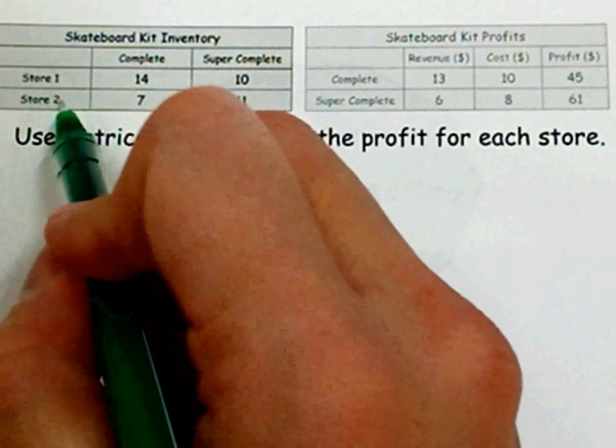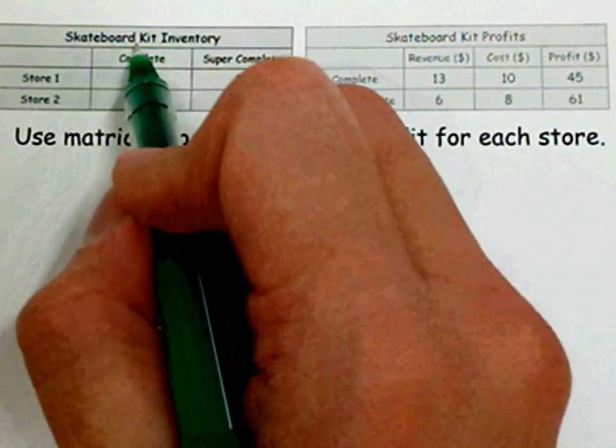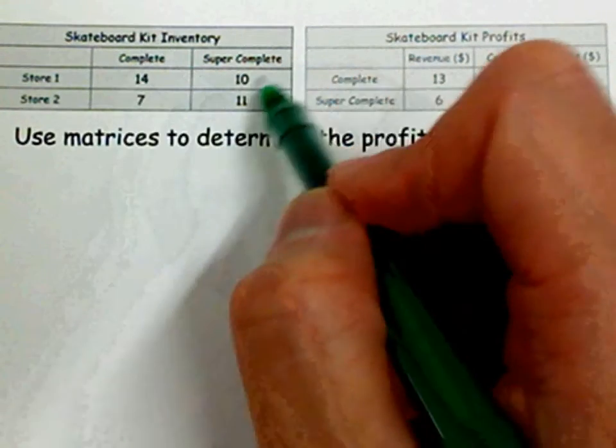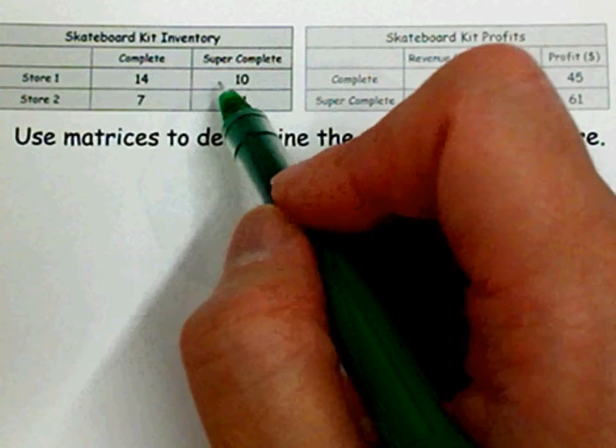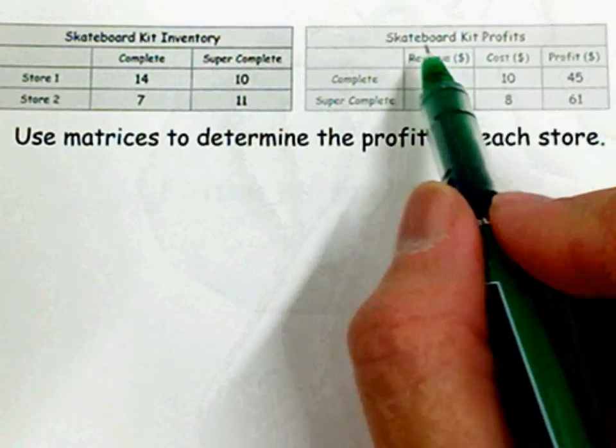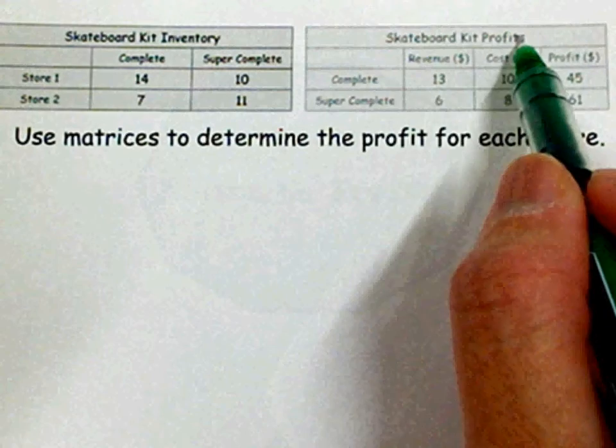Store number 1 and store number 2. It's a skateboard kit inventory. They have a complete set here, and here's a super complete set. So it's probably got additional stuff that makes it go faster. I don't know. And here you have a skateboard kit profits, a complete set.